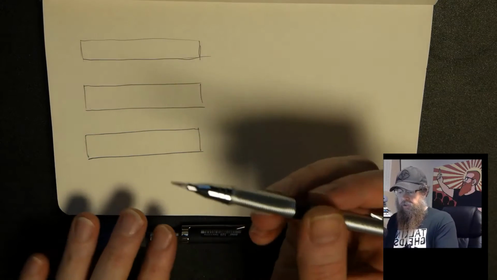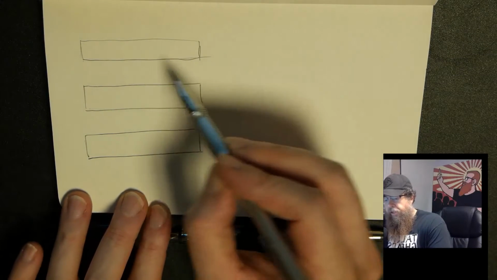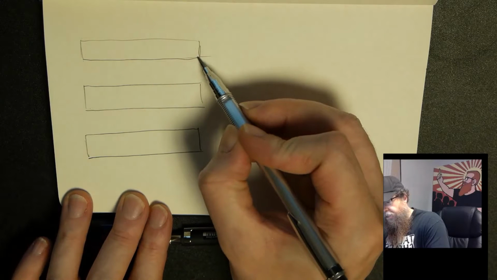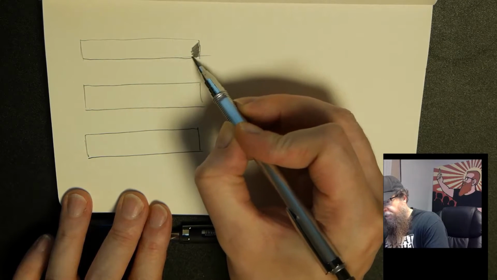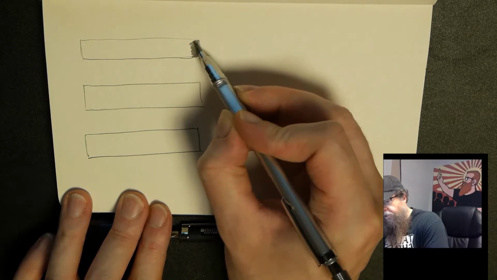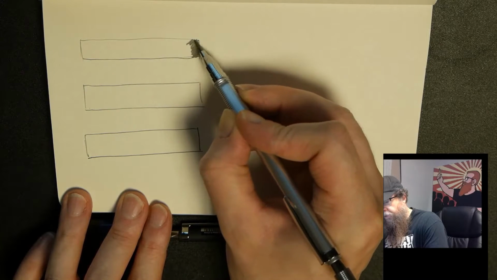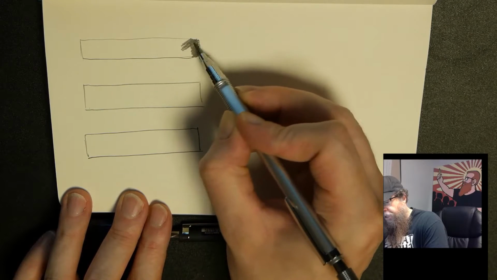The first way that I'm going to show you is very, very simple. I'm going to make this the light side and this the dark side, so I'm going to start off shading back here. Shade it in, color it in nice and solid, as good as I can get it. This is just a technique that you can do with just one pencil. Nice and solid back here.